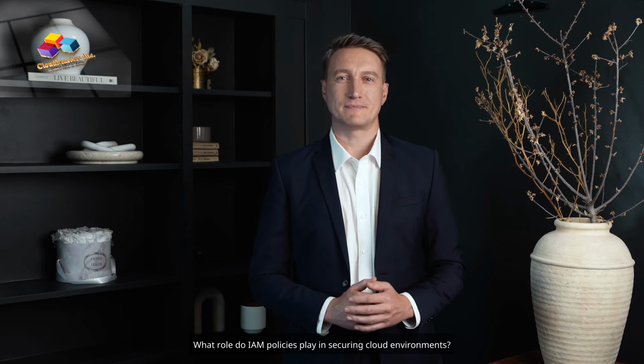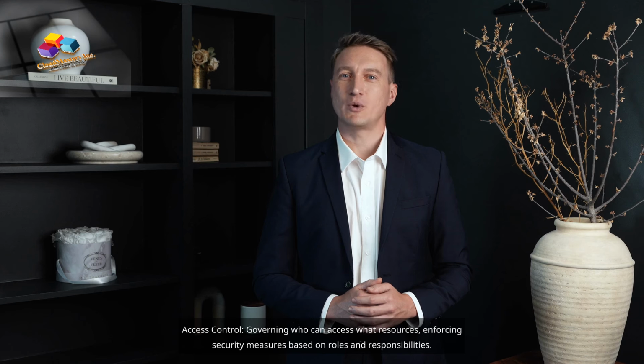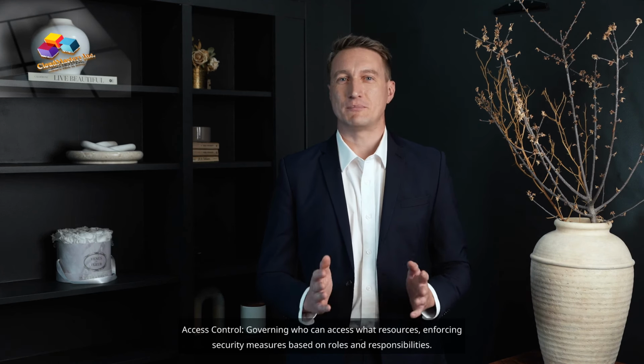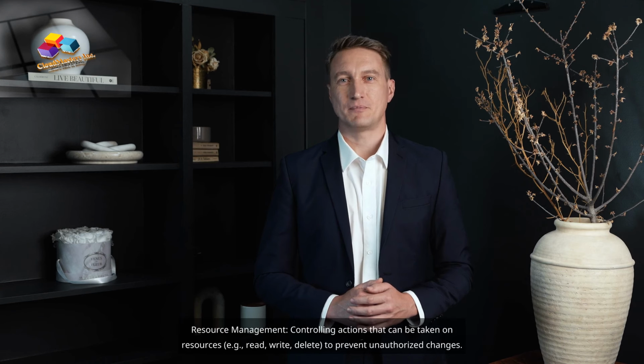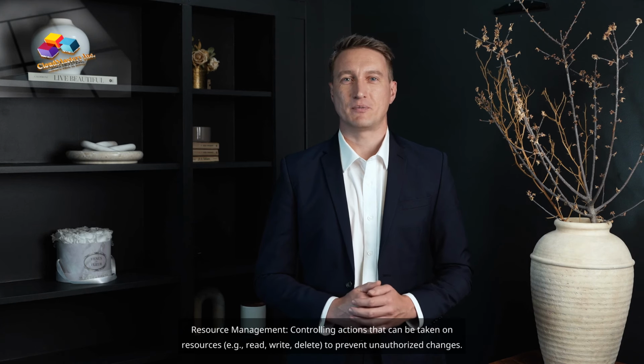Question 17. What role do IAM policies play in securing cloud environments? Answer. IAM policies define the permissions and access controls for users, roles, and services in cloud environments. They play a critical role in access control, governing who can access what resources, enforcing security measures based on roles and responsibilities. Resource management, controlling actions that can be taken on resources, e.g., read, write, delete, to prevent unauthorized changes. Auditing and compliance, providing a clear record of access and permission changes for auditing and compliance purposes.